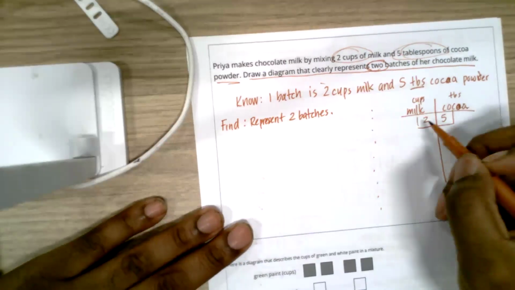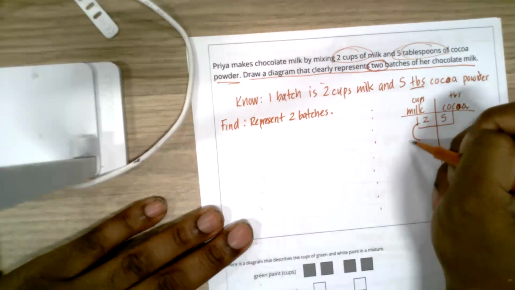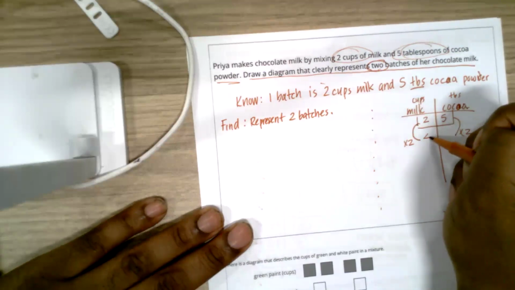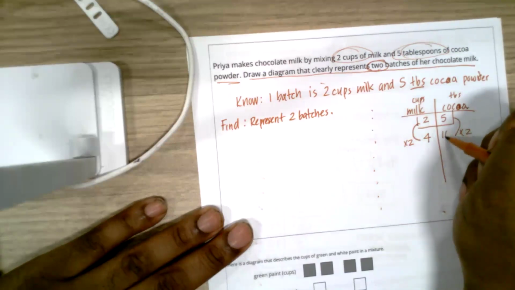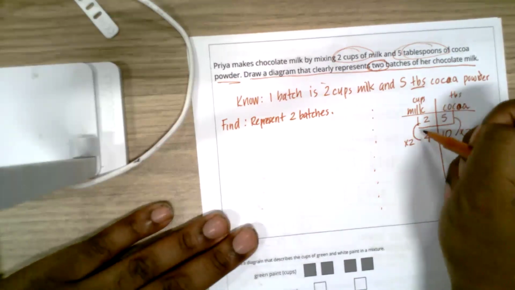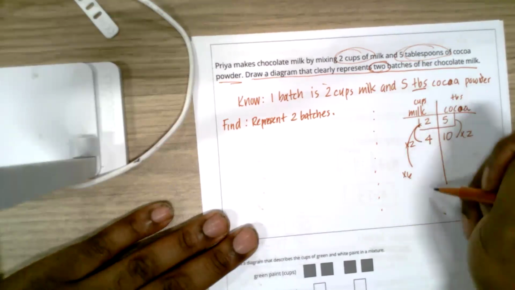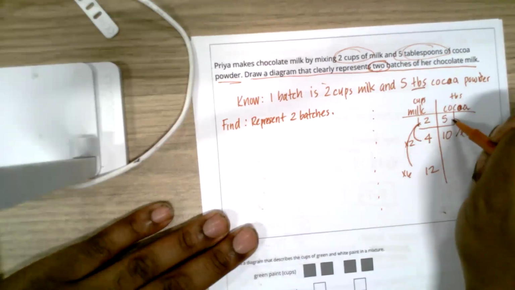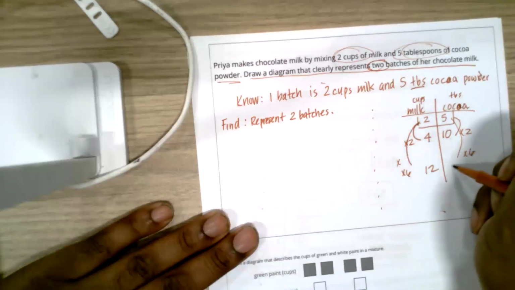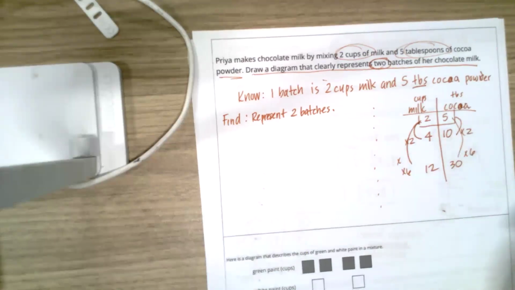So I know this is 1 batch. In order to get to 2 batches, I need to multiply times 2 on both sides. And that'll give me 4 to 10. If I wanted 6 batches, I need to multiply by 6 on both sides. 2 times 6 is 12. 5 times 6 is 30. That's how we look at it on a table.